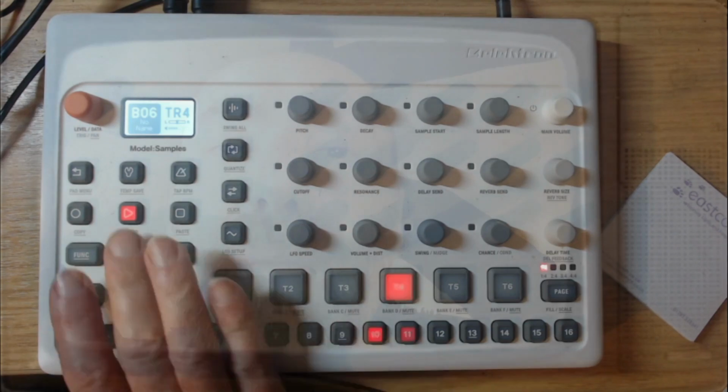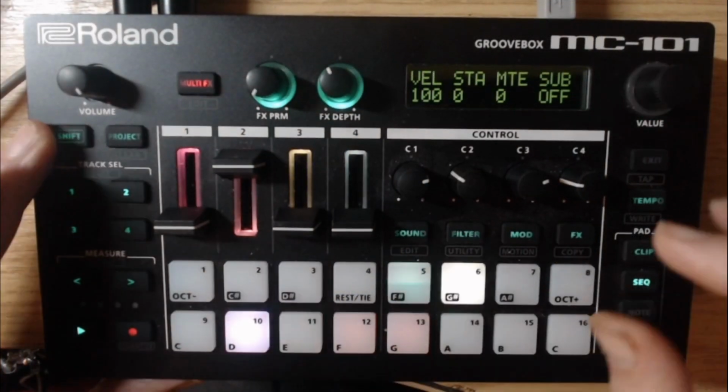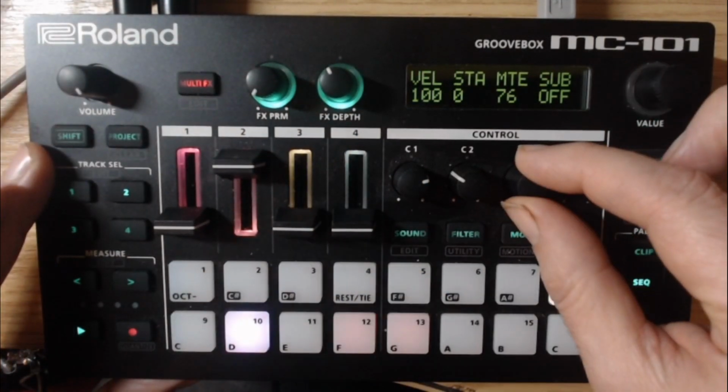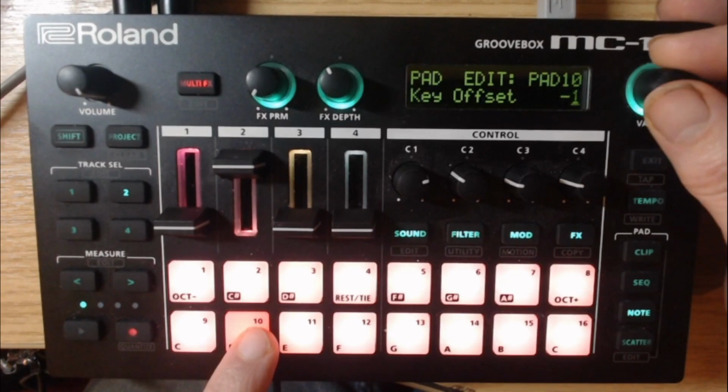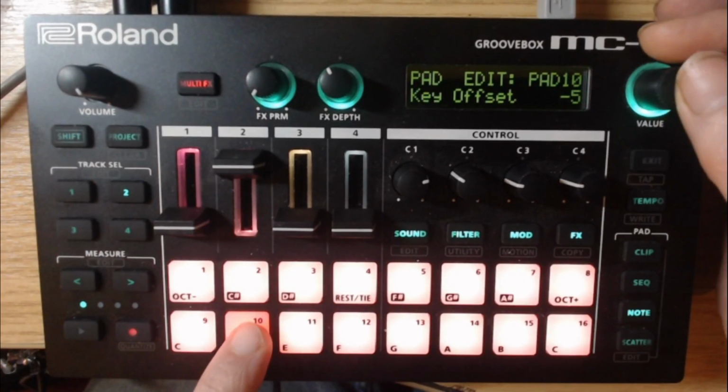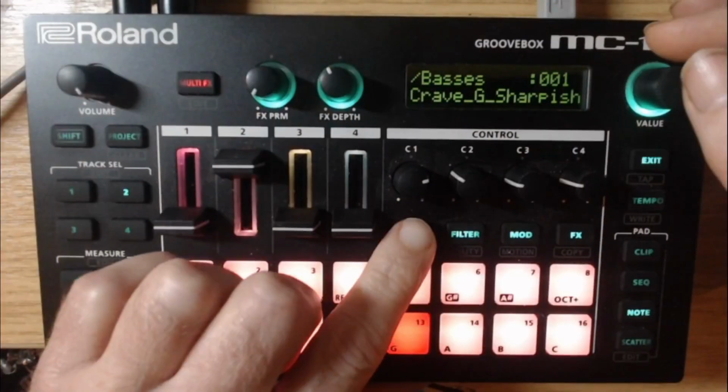So, I was a bit disappointed when on the MC-101 I discovered that the melody lines don't have probability on them. That was until I remembered that the drum tracks do. And what's more, all of the drums are pitchable, and each pad can be pitched relative to the original sample that you started with. With a bit of work, I could get some interesting bass lines and melodies again.